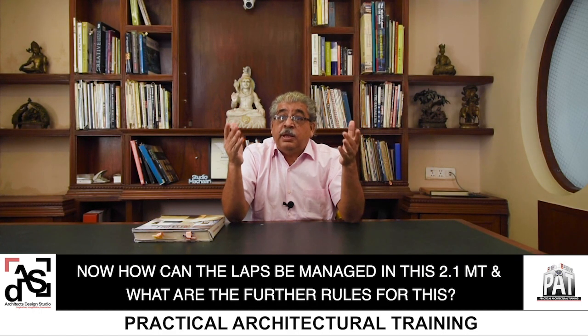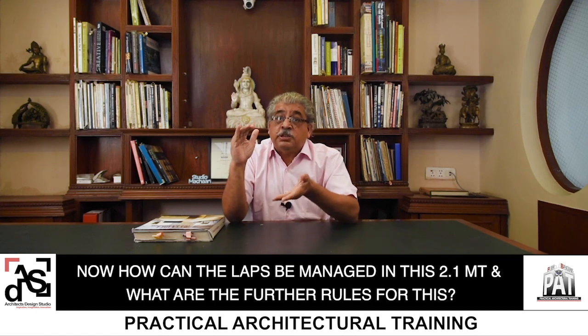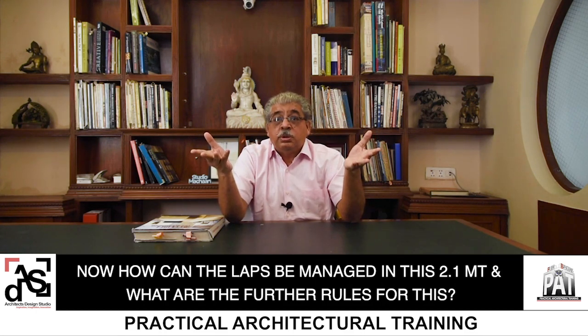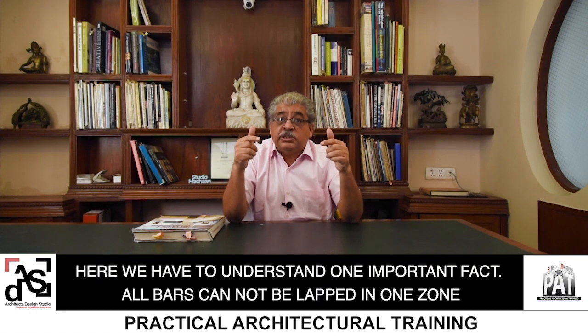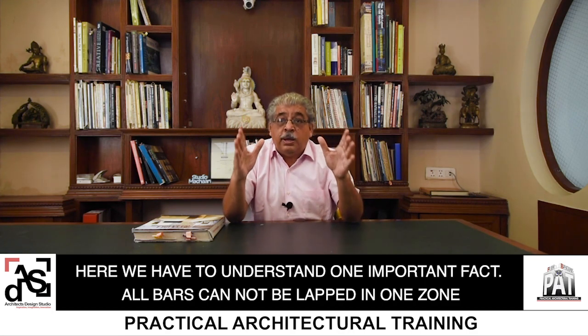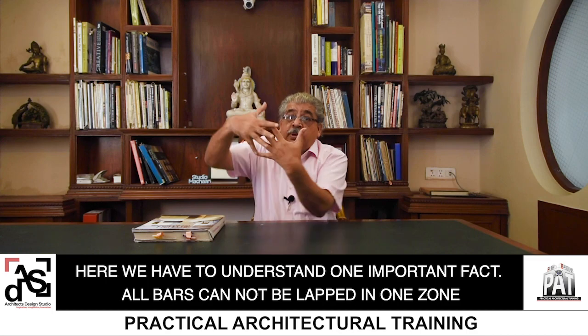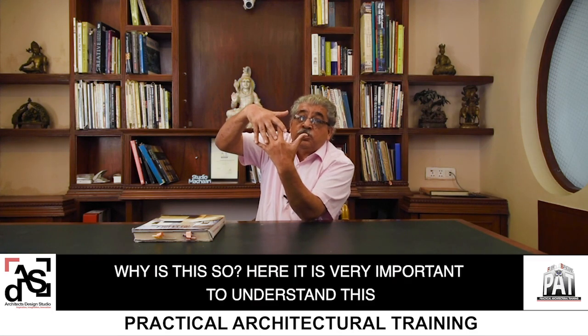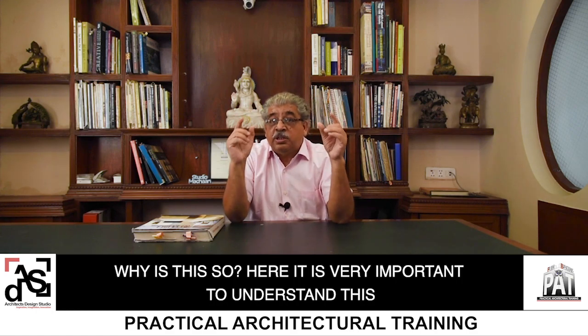Now, how can the laps be managed in this 2.1 meters, and what are the further rules for this? Here we have to understand one important fact. All bars cannot be lapped in one zone. Why is this so? Here it is very important to understand this.